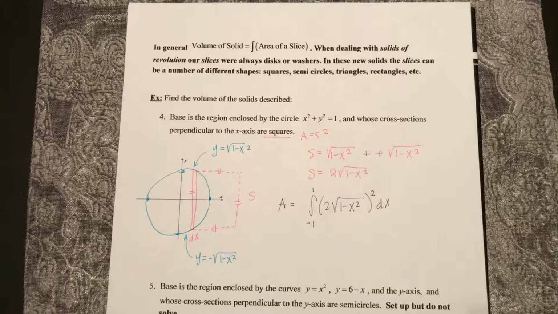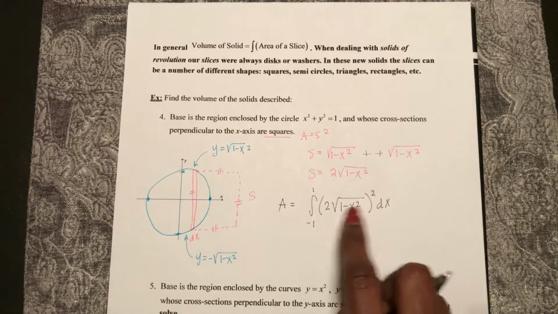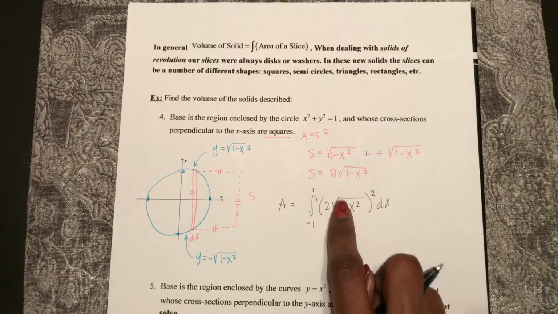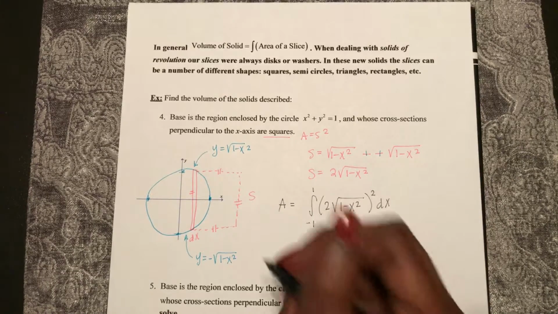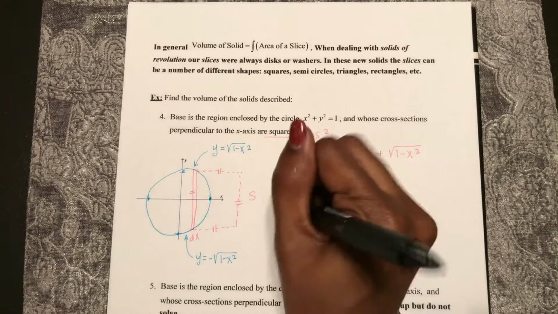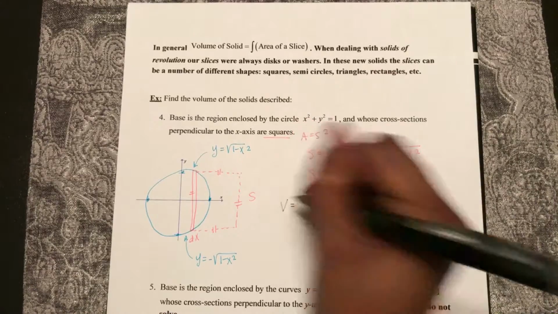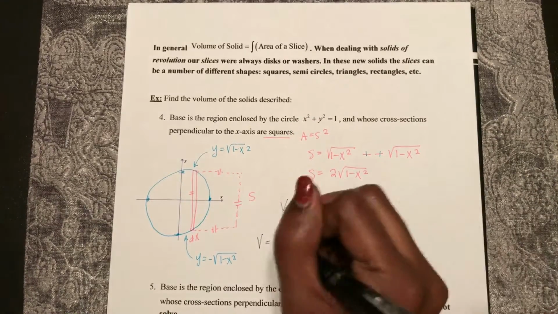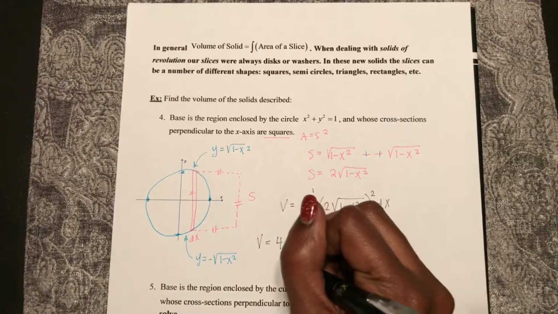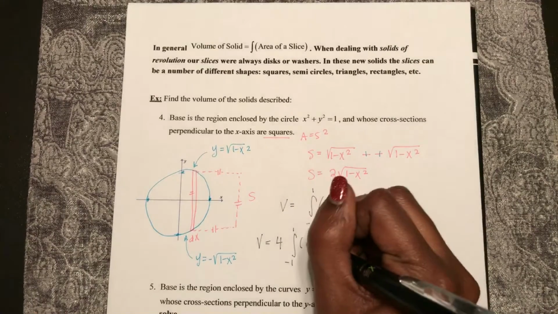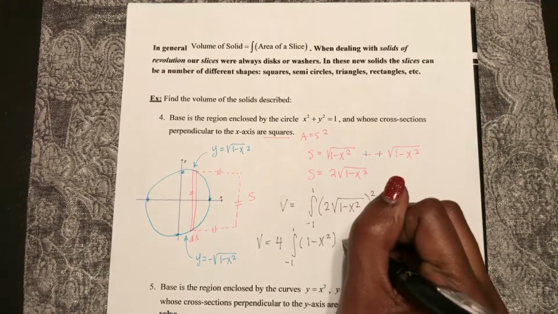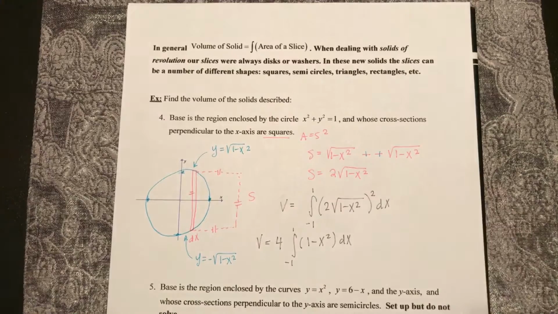So now I can square that, and I'll have 4 multiplied by this quantity. Oh, and we're not looking for area, we're looking for volume, excuse me. So volume equals 4 times the integral from negative 1 to 1 of 1 minus x squared dx.